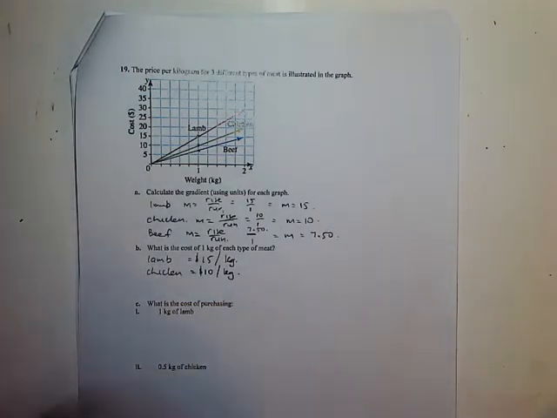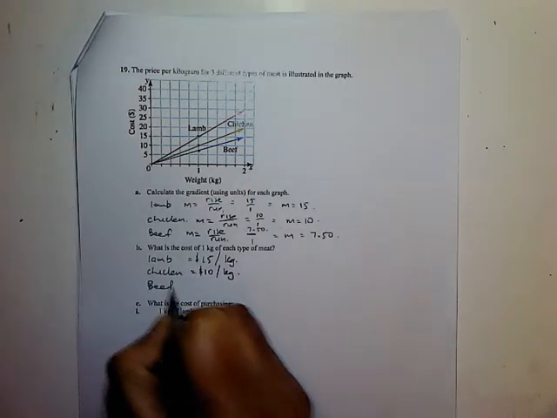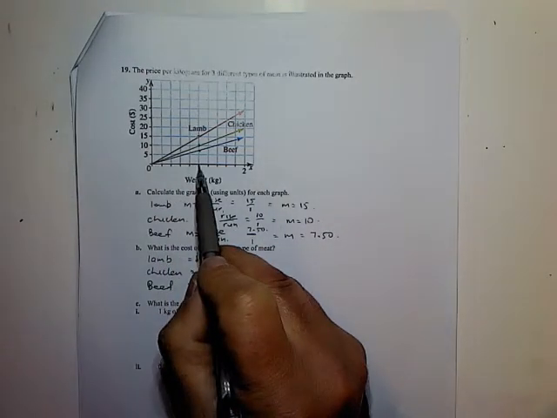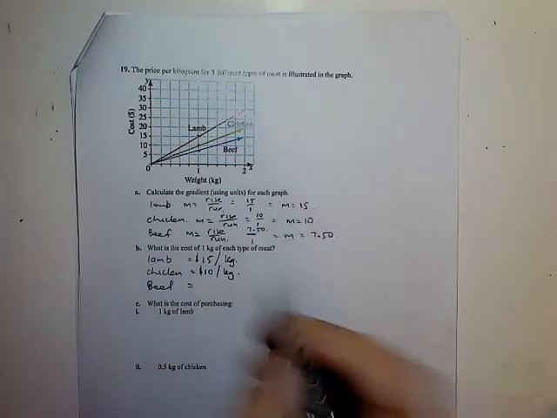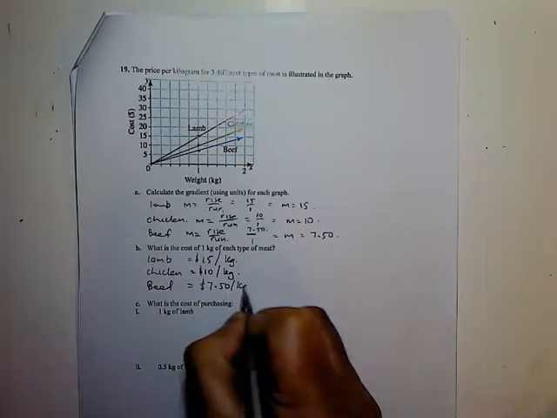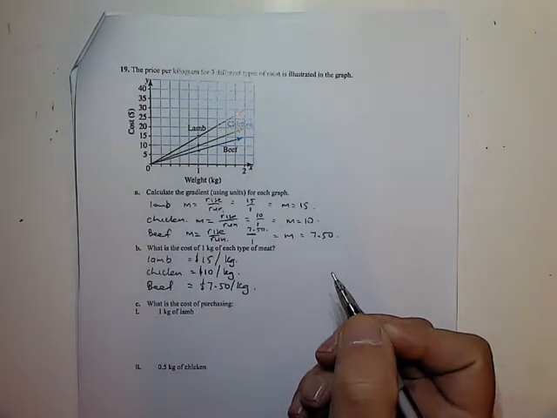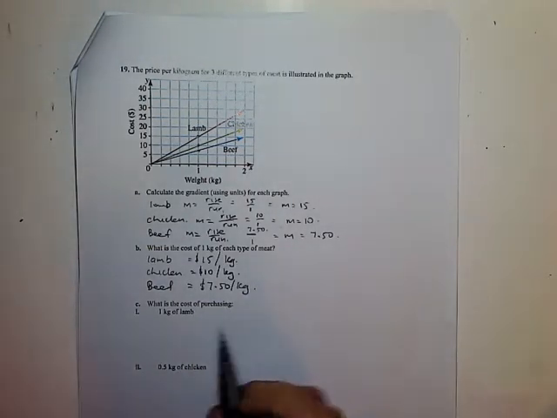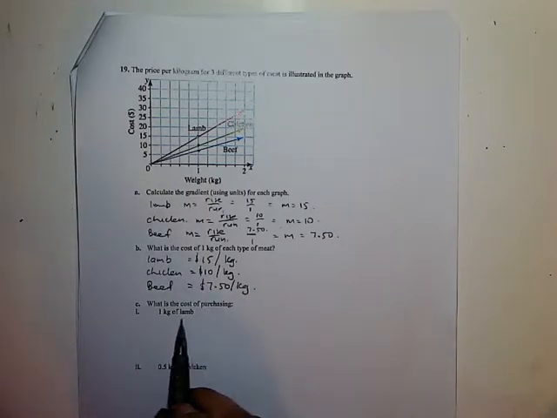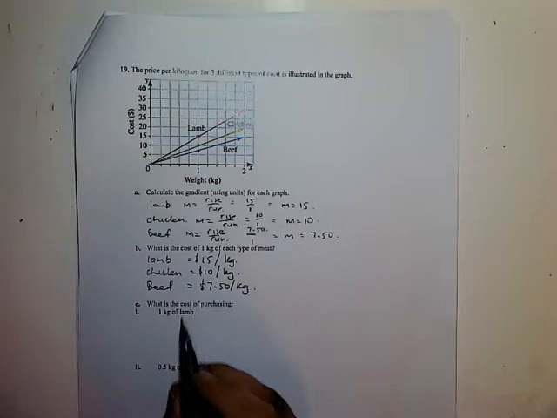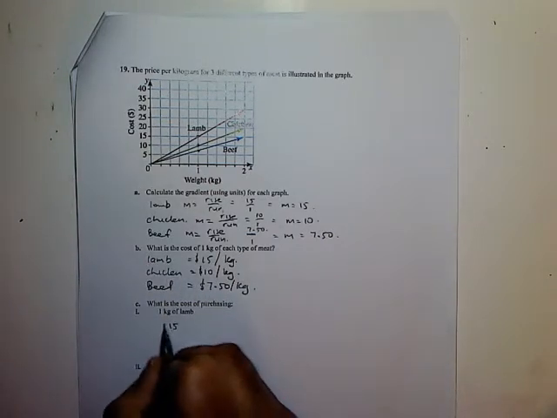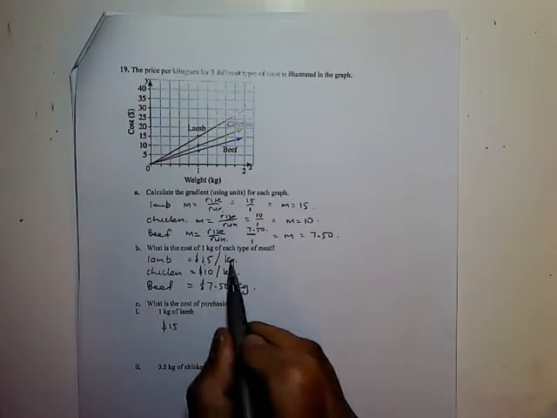And the last one is the beef. How much does the beef cost? Well, the beef for every 1 kilogram costs us $7.50. Okay, next one. What is the cost of purchasing a kilogram of lamb? That's pretty easy because 1 kilogram of lamb is $15, since it is $15 per kilogram.